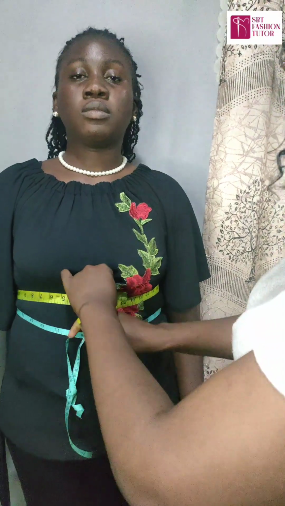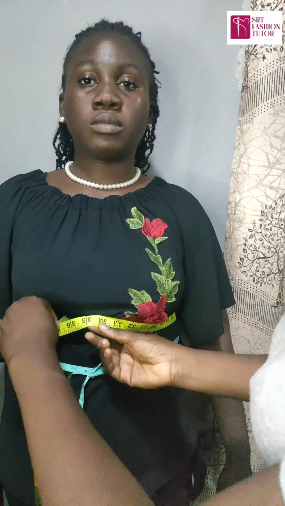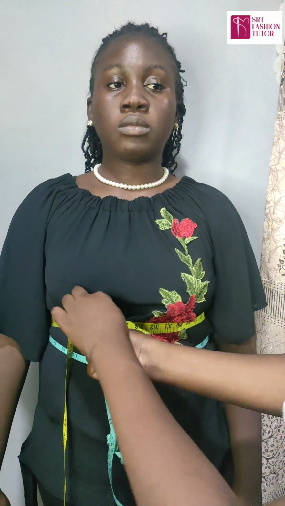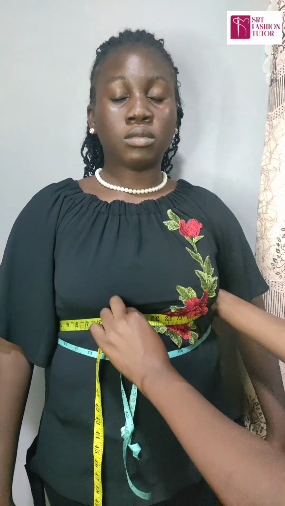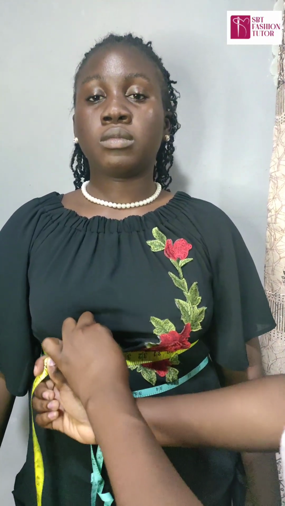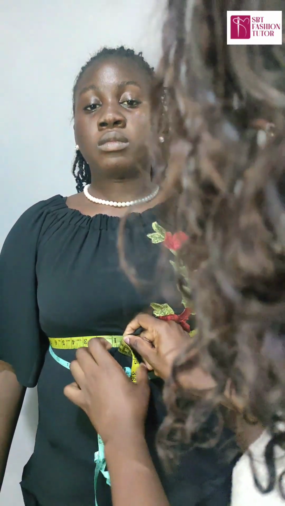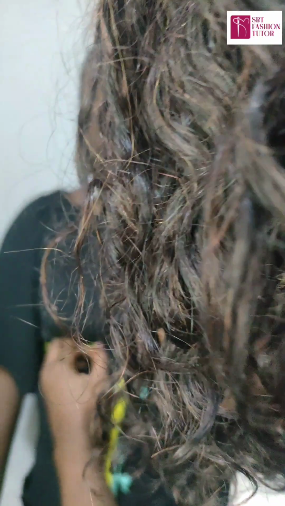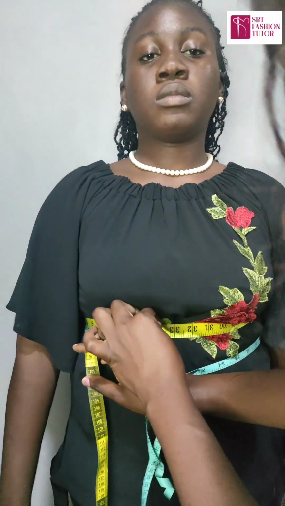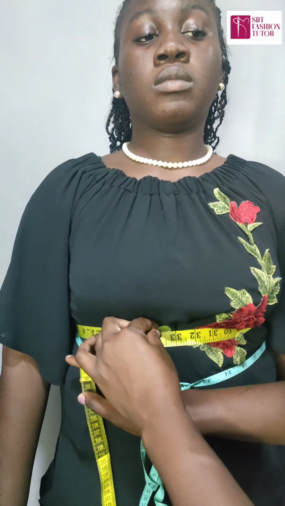Next thing I'm going to do right now is to measure around the under bust. This part is very important for your client's measurement. When you are measuring the round under bust, make sure that your tape is very fitted. Don't hold it too loosely, and make sure that your hand is not inside, not disturbing it. Ours is about 33 inches, so for her, you can use 33 inches for under bust.